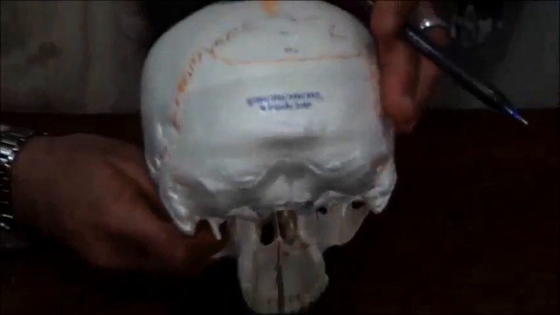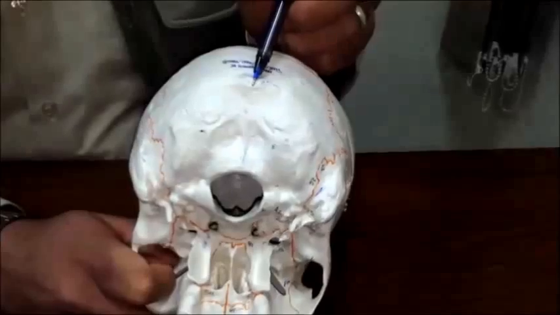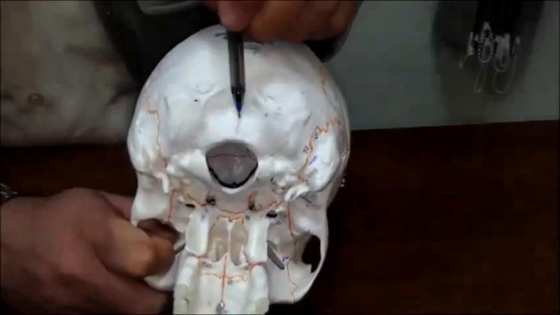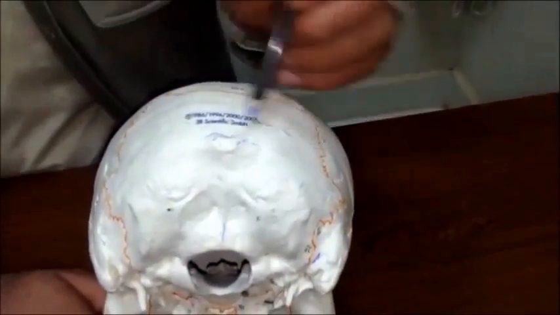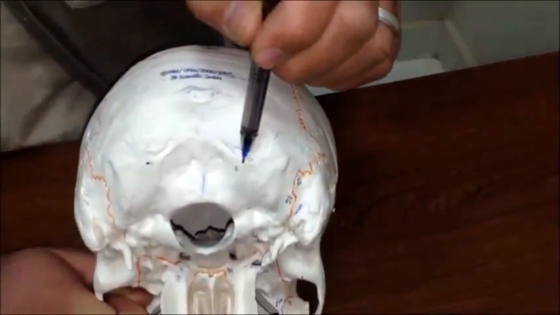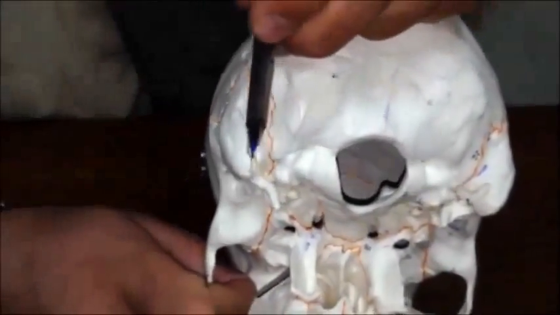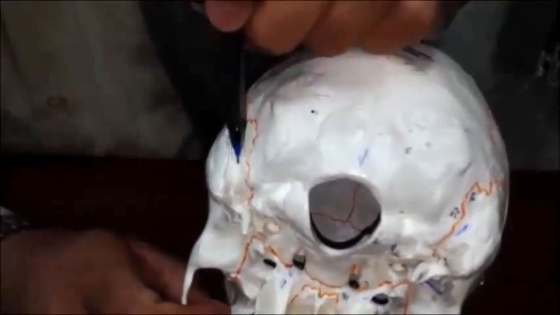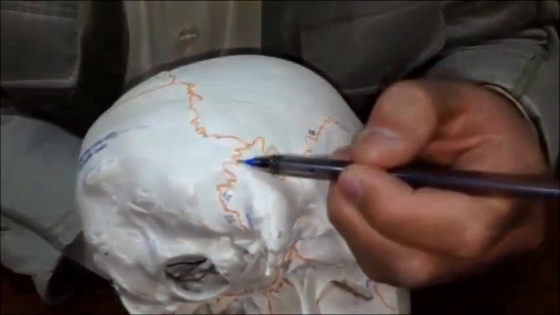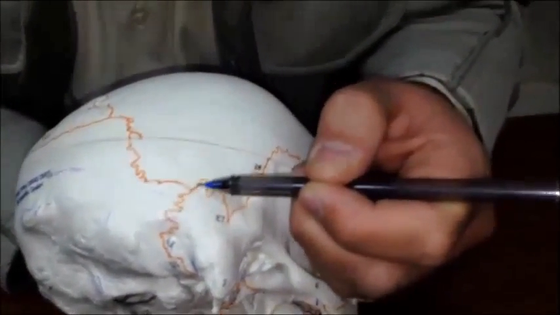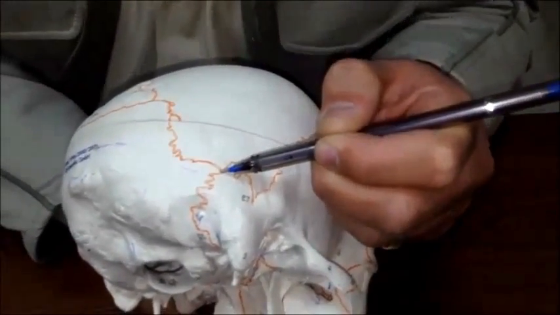So again, if we preview this, this is lambda, external occipital protuberance, external occipital crest, superior nuchal line, highest nuchal line, inferior nuchal line, mastoid process, mastoid foramina, mastoid notch, groove for occipital artery. This suture is called occipitomastoid, parietomastoid suture, lambdoid, and the meeting point is called asterion. That's all.